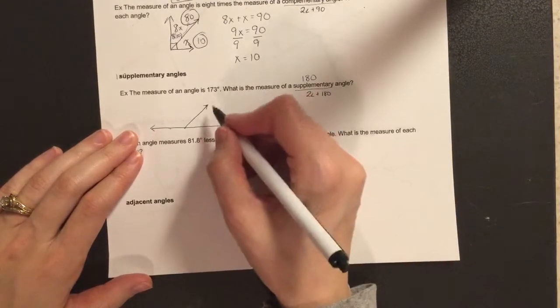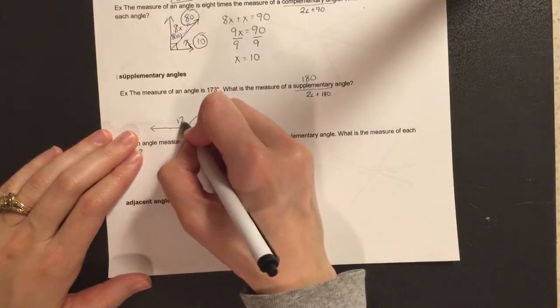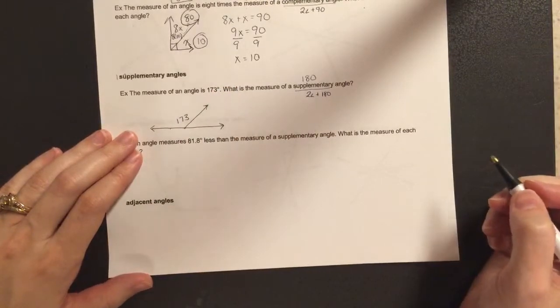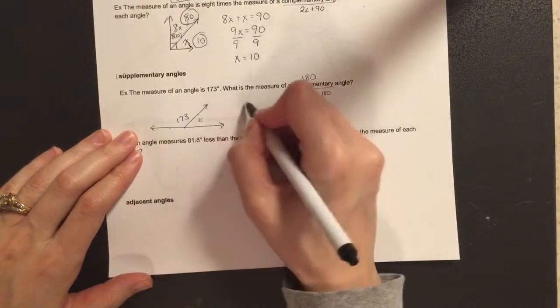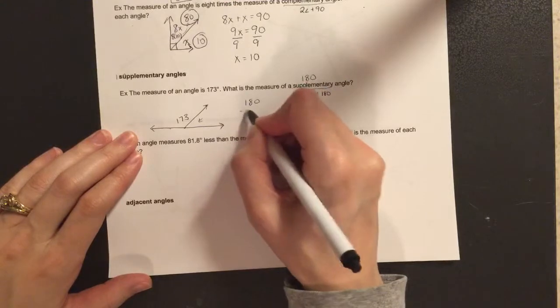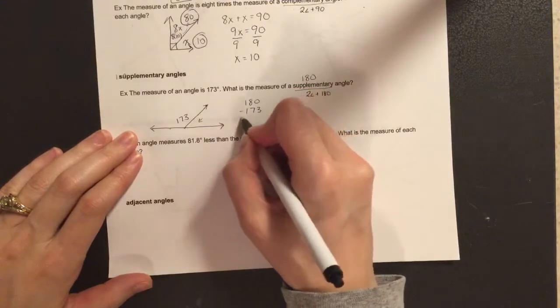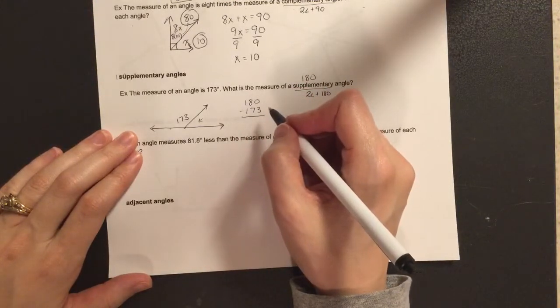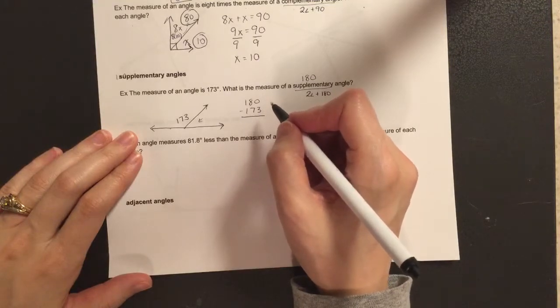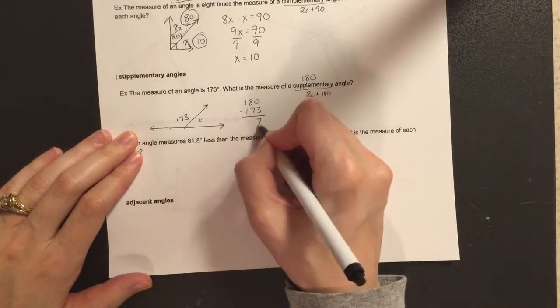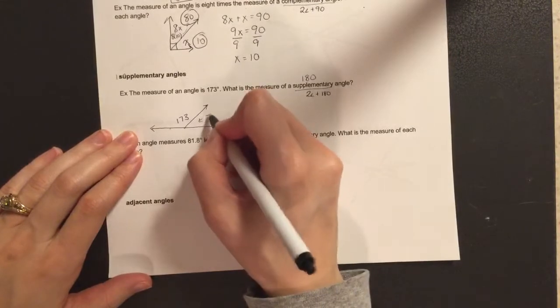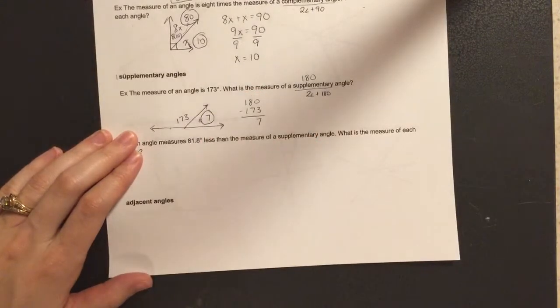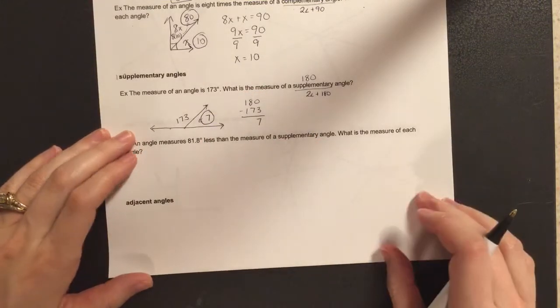It says one angle is 173 degrees, and it just wants to know that one. So I do 180 minus 173, and that is going to give me 7. So that angle right there is going to be 7 degrees.